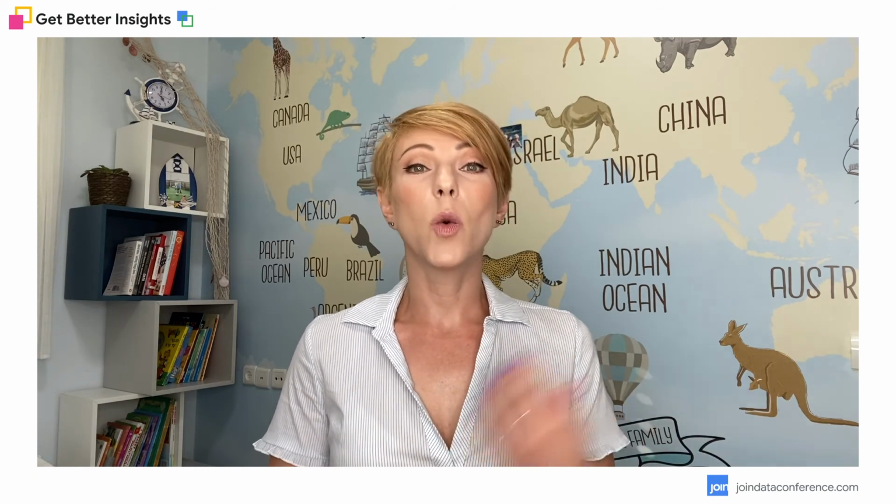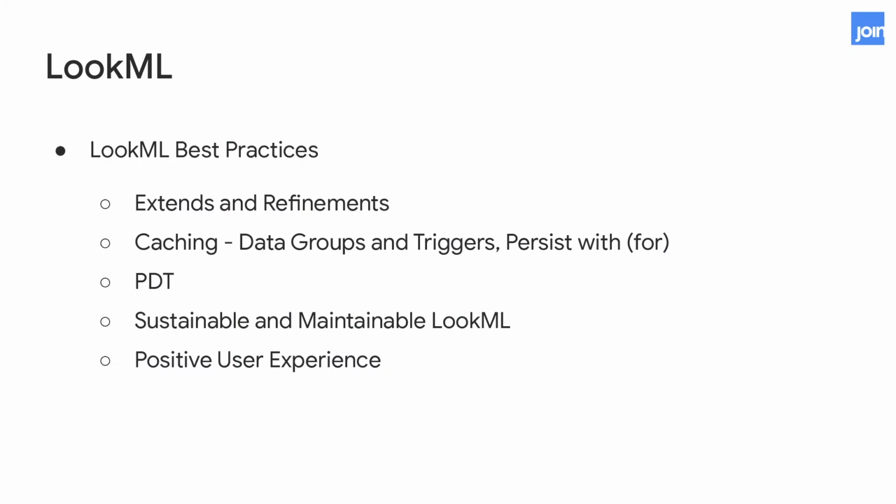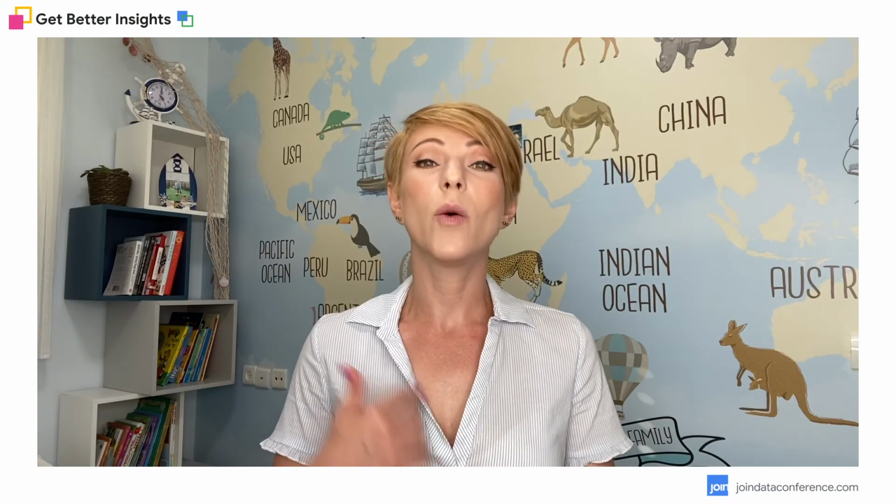So we started by using extends and refinements, and this really took our Looker modeling to a different layer and a different level of usage, because we have the base tables, and we are not reusing code, we are not writing the same thing again and again and again.